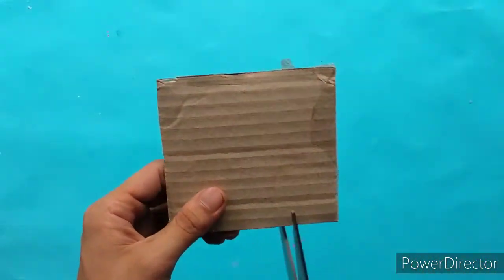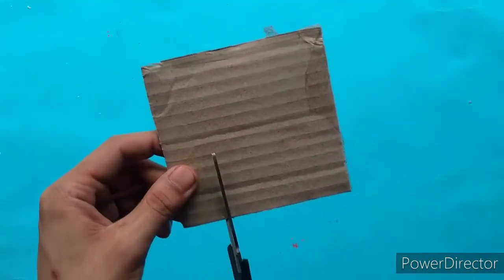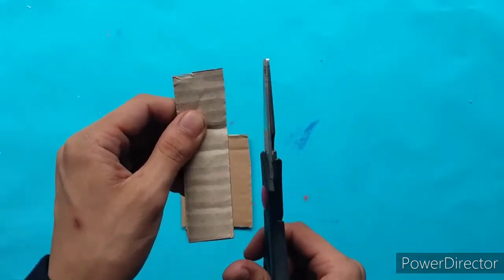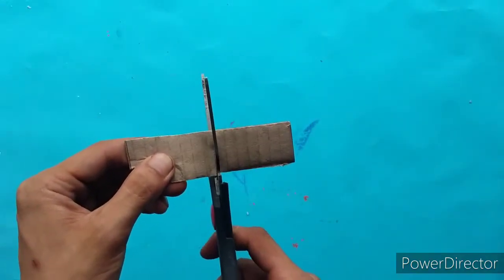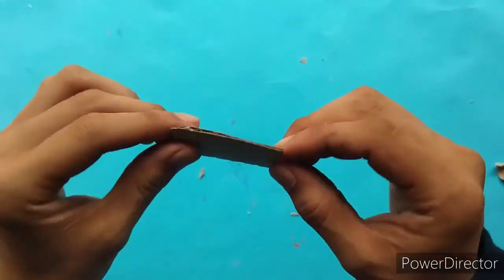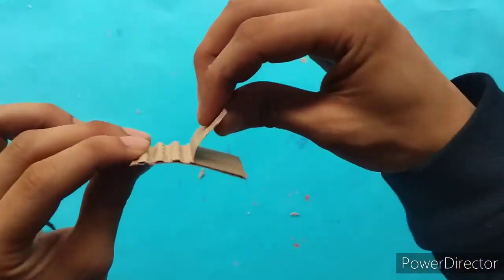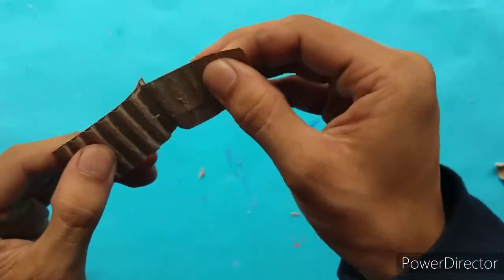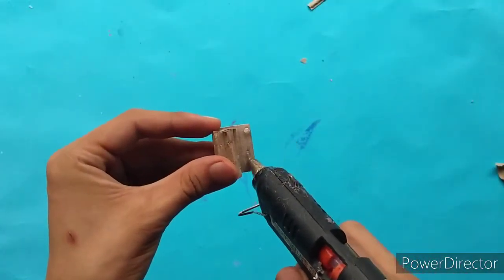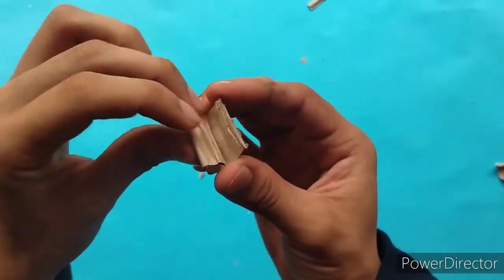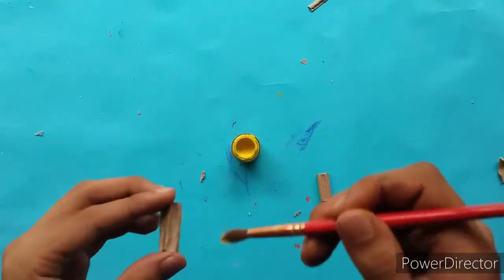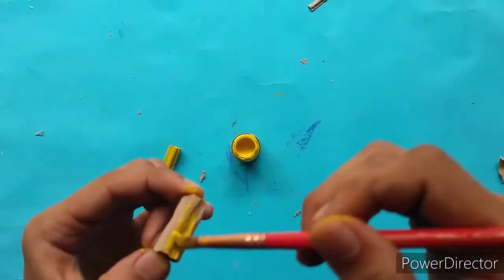For this part, grab a small piece from your cardboard. Cut a small strip from it. Cut it into half. Well, it depends on how thick you wanted your centrioles to be, so I'll be cutting it into half. Then, rip the top part of your cardboard so that the wavy part will be visible. This will allow us to mimic the appearance of the centrioles. So roll it, and using your glue gun, glue the end parts. Then paint it. I'll be using the color yellow. And there you have it.